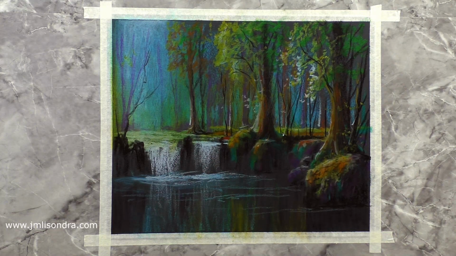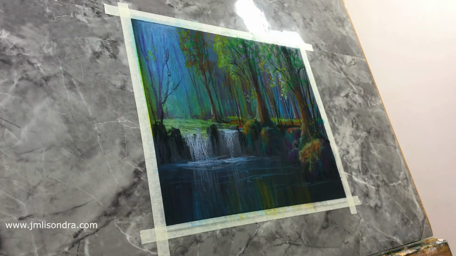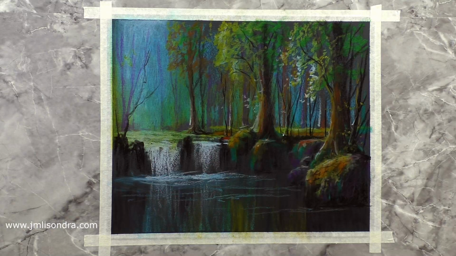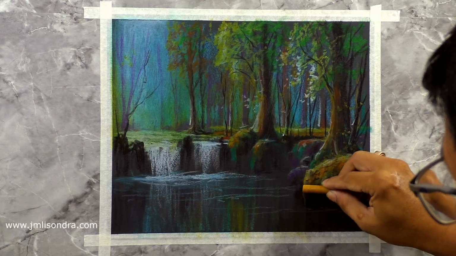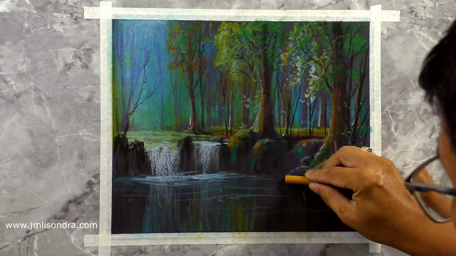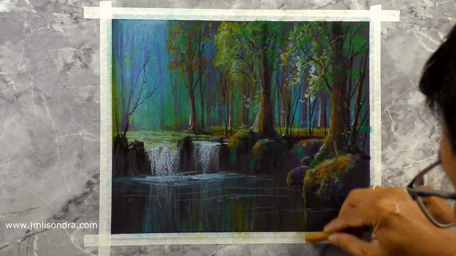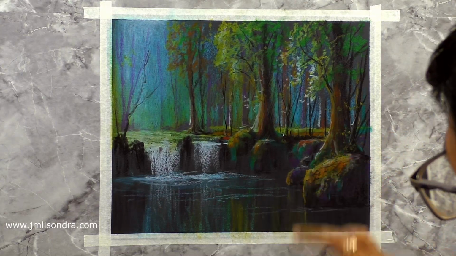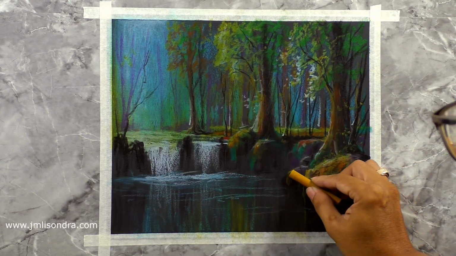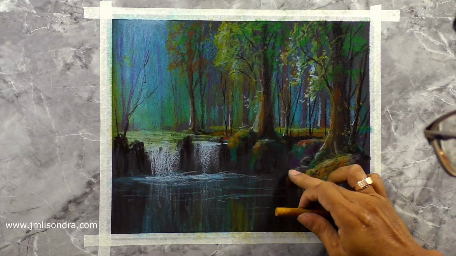Okay. Yeah. That's a beautiful painting, everyone. Simple and yet beautiful. Let's add some reflection here. I mean highlights. And then you can also add reflections using this sienna.